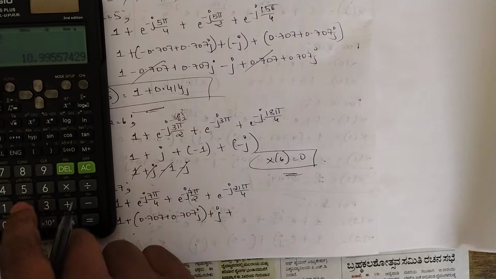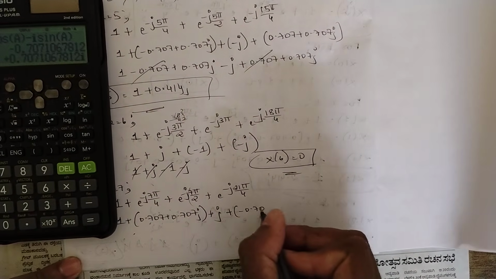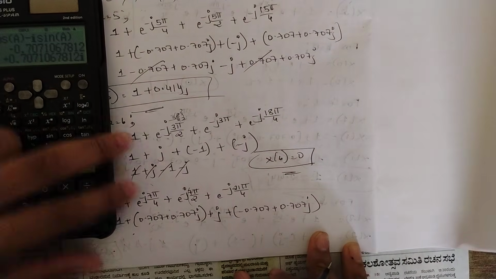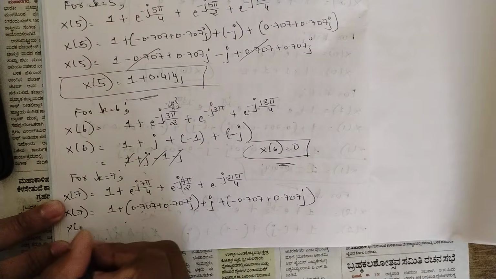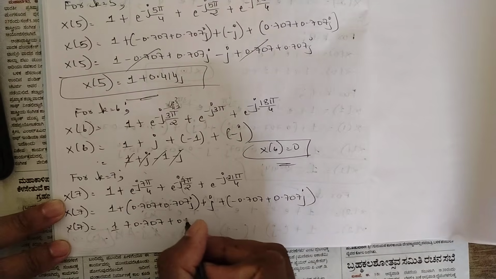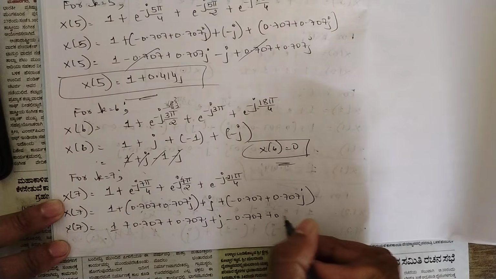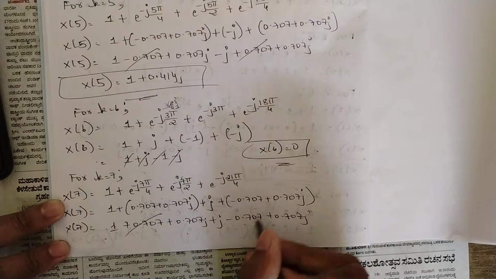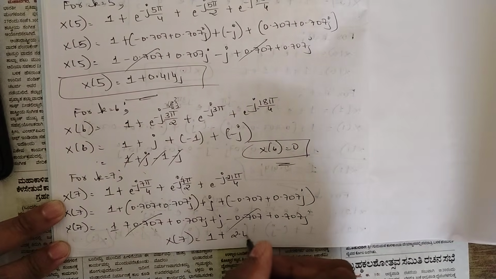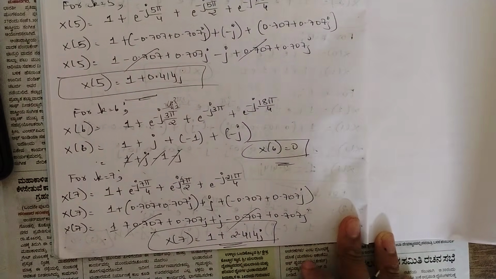We have next 21 pi by 4, that is minus 0.707 plus 0.707 j, right? Again solve this, x of 7 is equal to 1 plus 0.707 plus 0.707 j plus j minus 0.707 plus 0.707 j. So this would be getting cancelled. Our final answer after simplification is 1 plus 2.414 j.